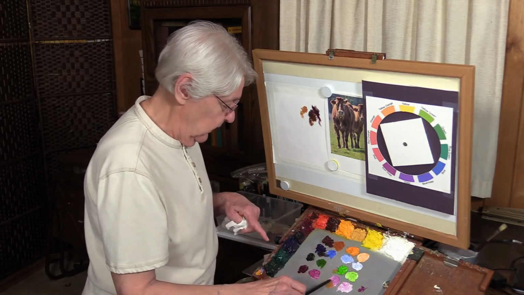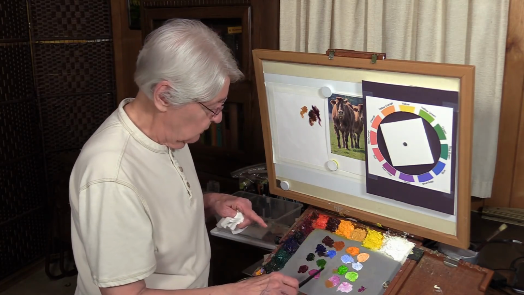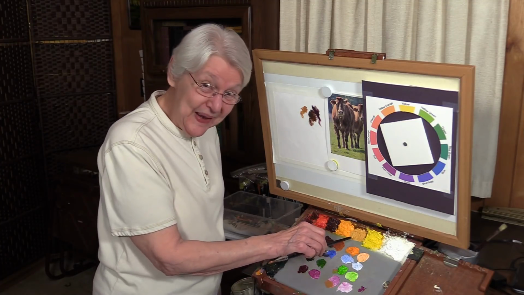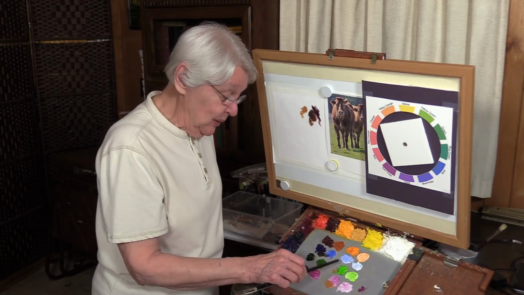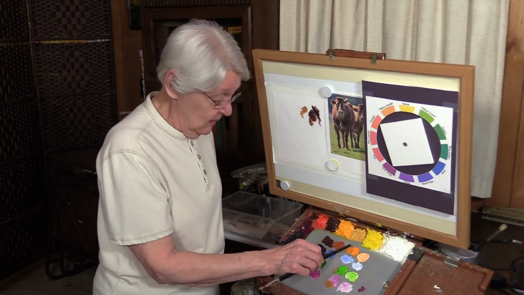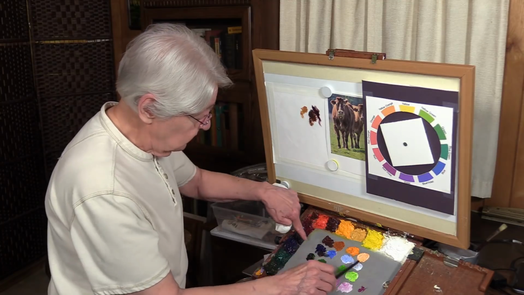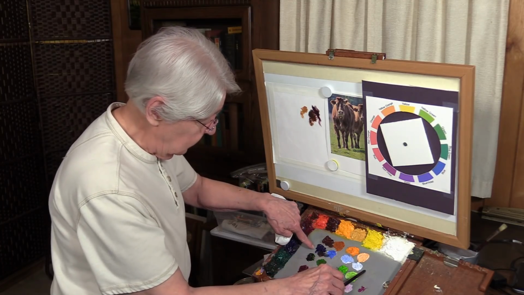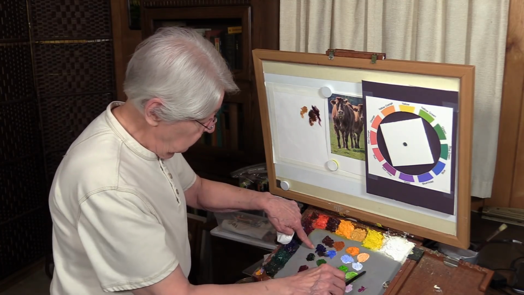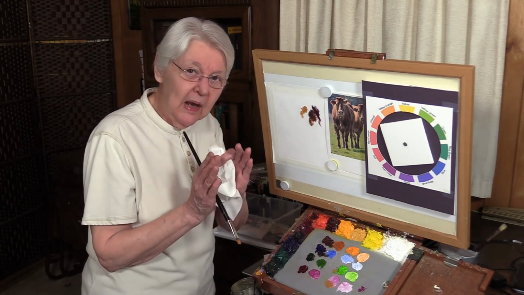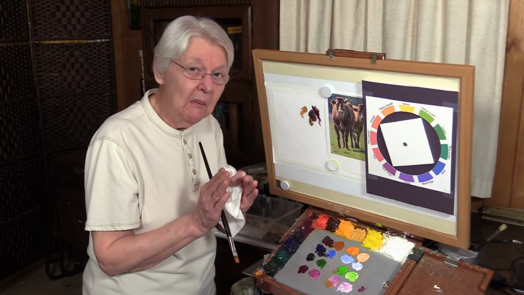the yellow and the violet in it, which would help reduce the intensity. The green has yellow in it, which orange has in it, and it also has blue in it, which is a complement of orange. So you see how this works. Regardless of which one of these you use, any of the other three will have something of its complement in it.